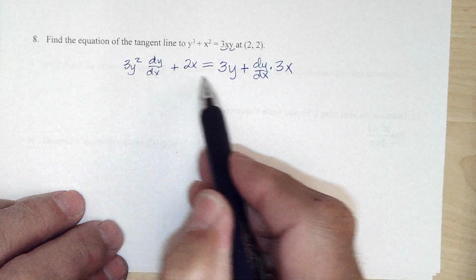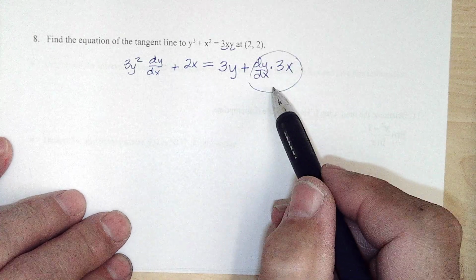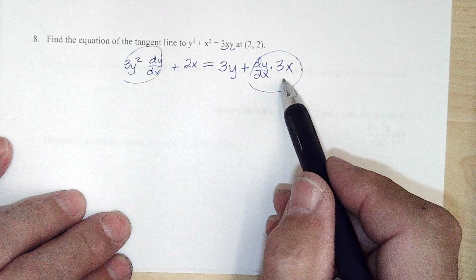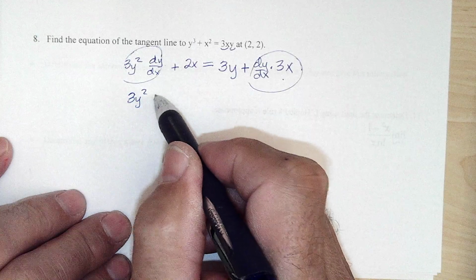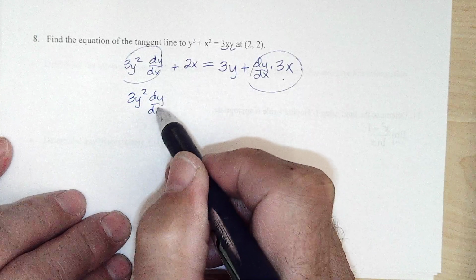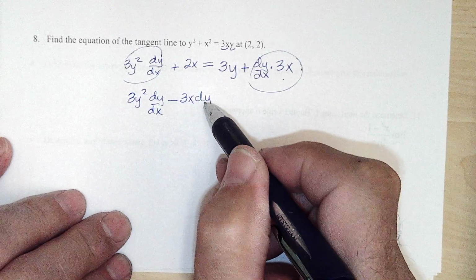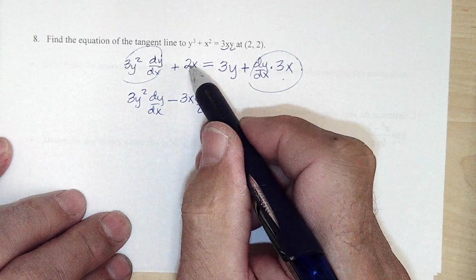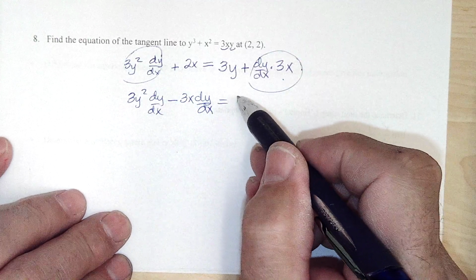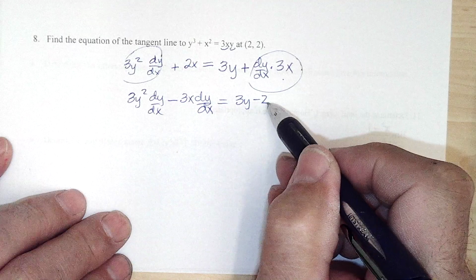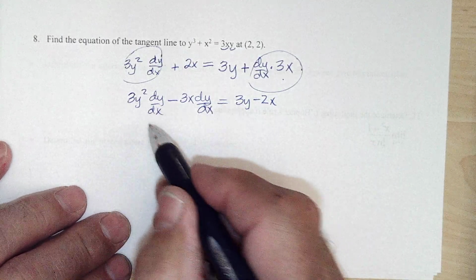I want to solve for dy dx. These are multiplied, and these are, so I'm going to bring this one over here. So I'm going to have 3y squared dy dx minus 3x dy dx, and I'm going to bring the 2x to the other side by subtracting 2x from both sides. I'm going to factor dy dx out of these.